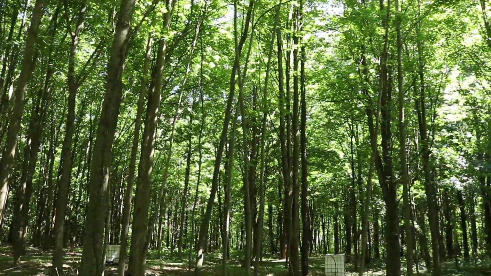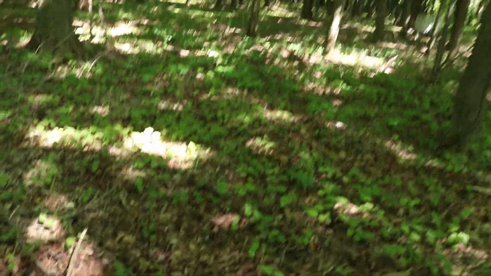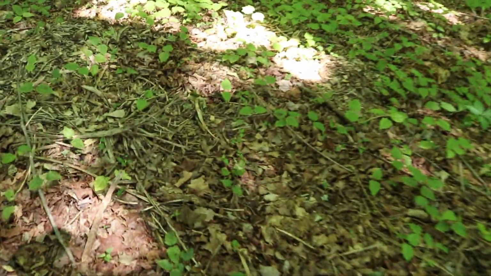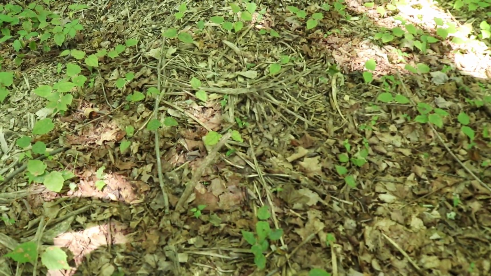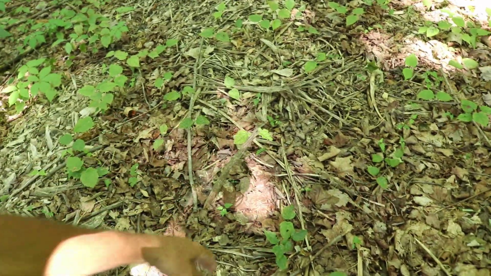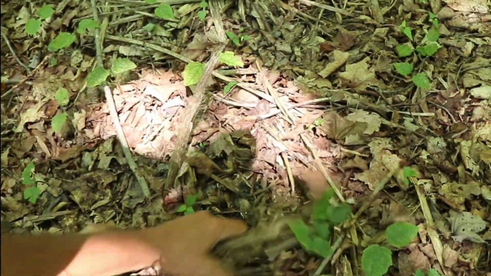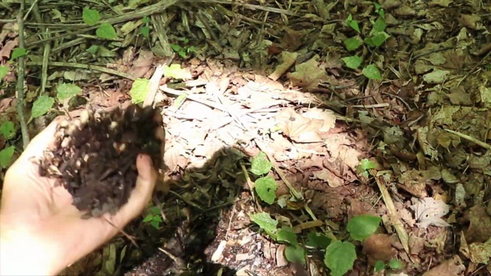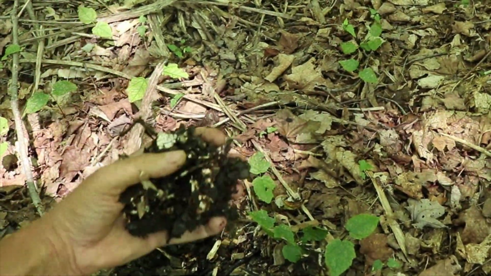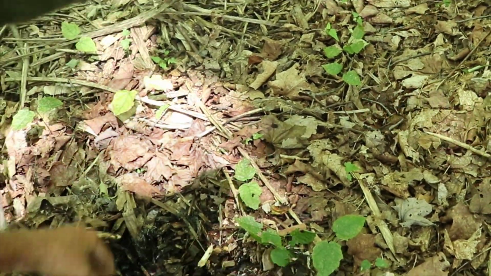And this is, a lot of it's our maple forest for sugaring. And so down here, there's not much left of the leaf here. Let's see if this is going to... So there's still some leaf material here. And it's very moist. It's breaking down some. You can see some of the white material in there. And I see some mycelium.